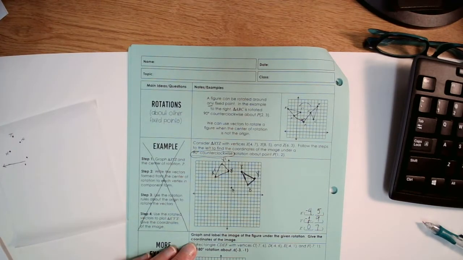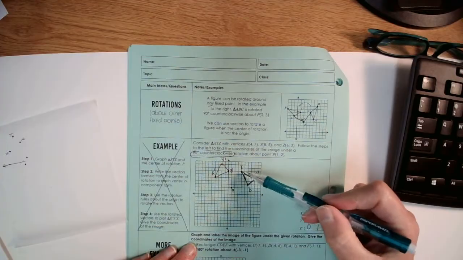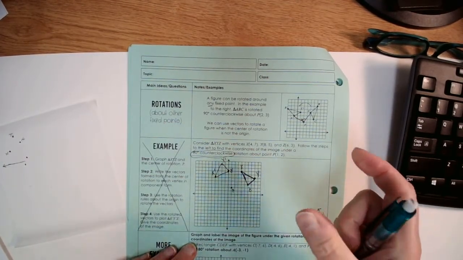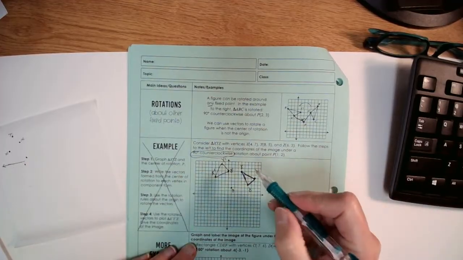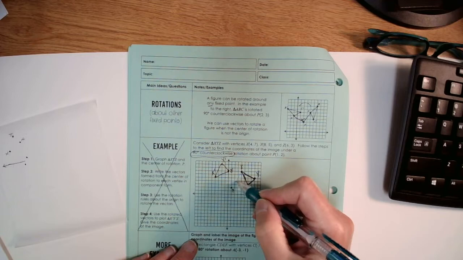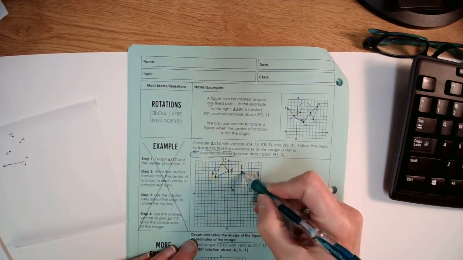Now that I graphed my new points, we can see a couple things going on here. We can see that this triangle is the same shape, same size as that one. It just rotated around, took that motion around. If I made a connection from, let's say, X down to P, I'm doing this in pencil so I don't ruin my paper. I hope we can see it.